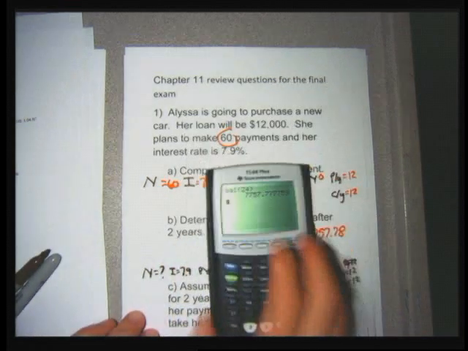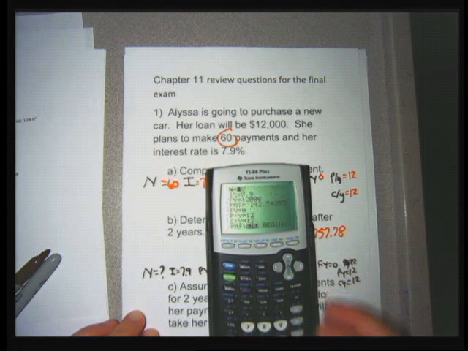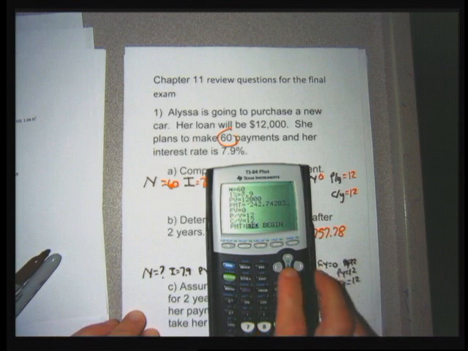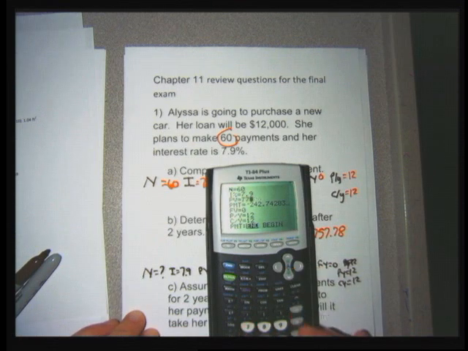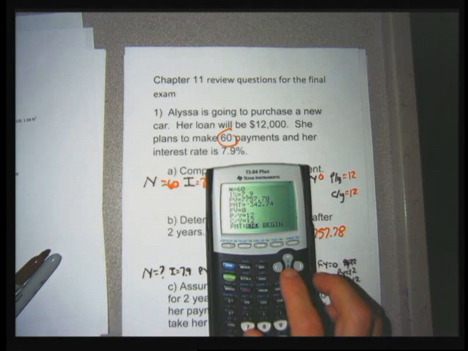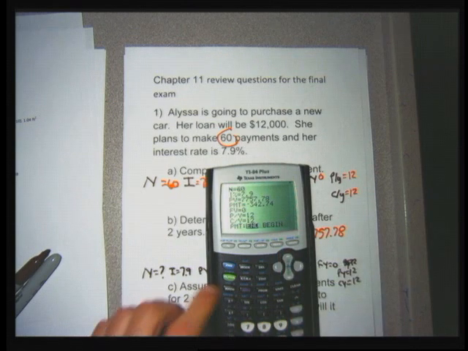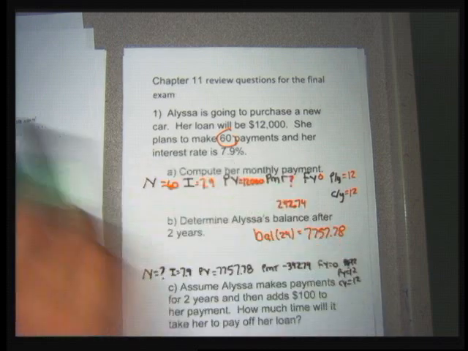So I go apps, finance, enter. N doesn't matter what's in there, it's going to type over. 7.9 for the I, 7757.78 for the PV, negative 342.74 for the payment. Future value is 0, PY and CY are 12. I'm going to arrow up to the N and hit alpha enter. It's going to tell me she needs 24.59 more payments.